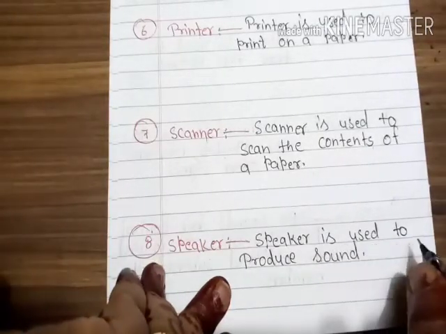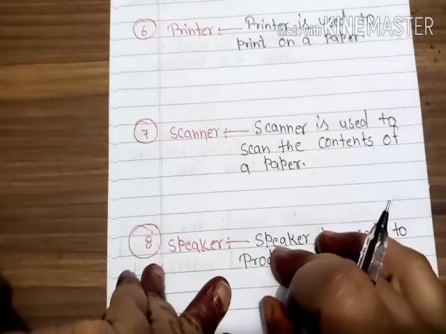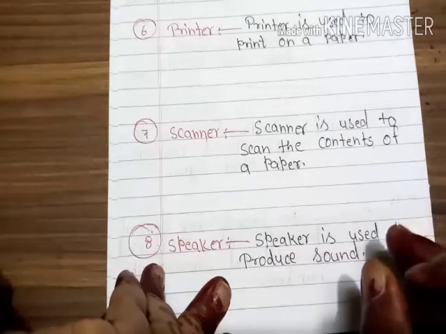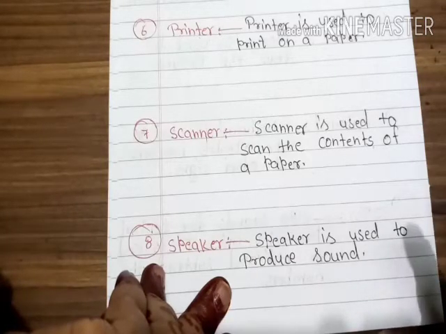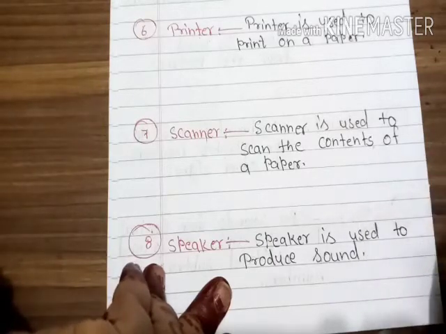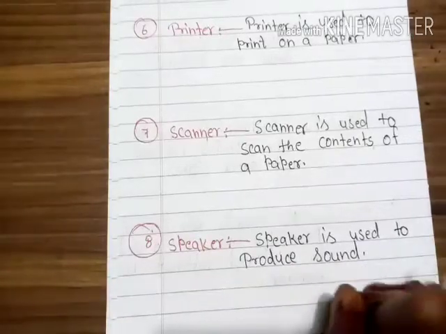When a speaker is attached to your computer, it is helpful to produce music. If you want to listen to music, or play any movie on your computer, then you need a speaker to hear the sound. So speaker is used to produce sound.